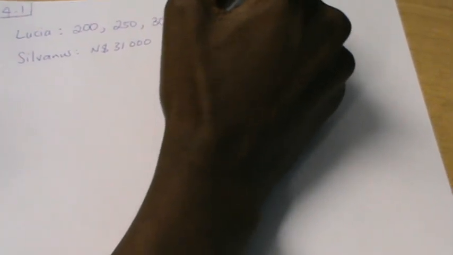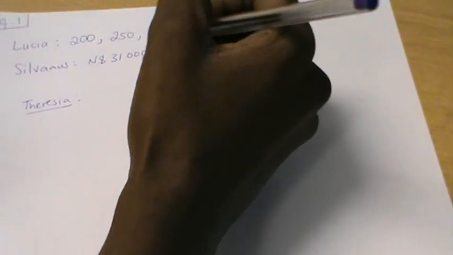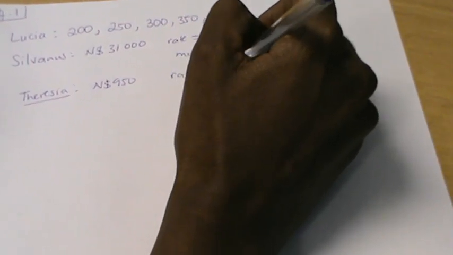We say it's Silvanus. He put in a once-off deposit, so this is 31,000, and then his interest rate. His rate is 7.5%. This is per annum, so I'll write PA, and it is compounded monthly. Okay, and then we have Theresia. We are told that she invests $950 every month, and her rate is 7.5% per annum. Okay, so we need to work out who gets more money.